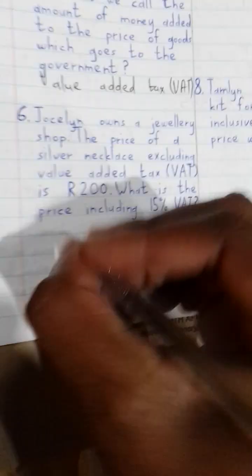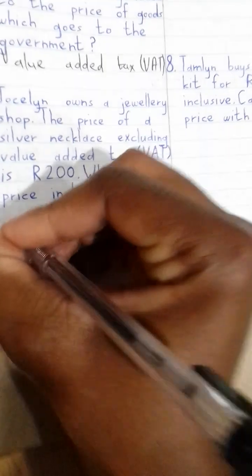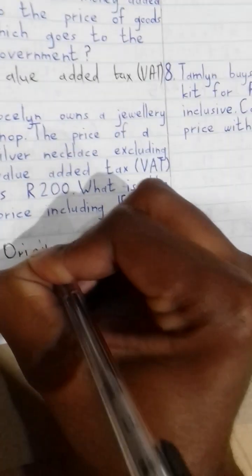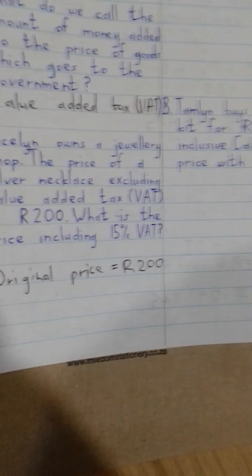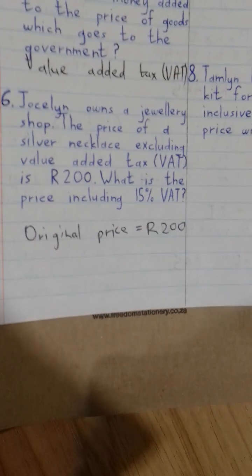So please remember, price excluding VAT is the original price. R200, right?